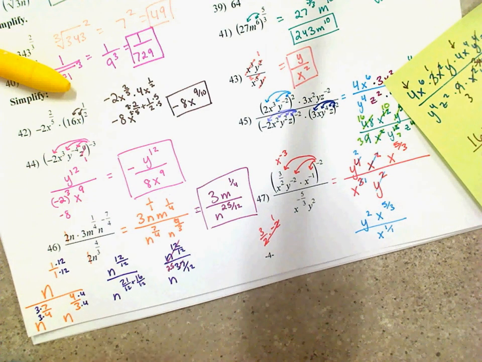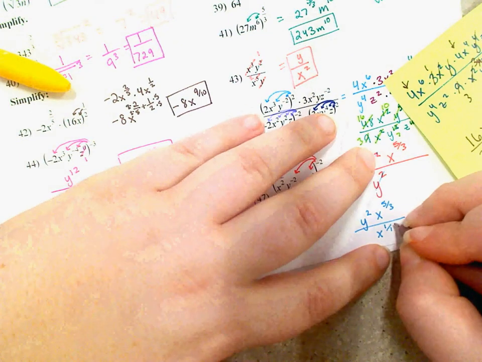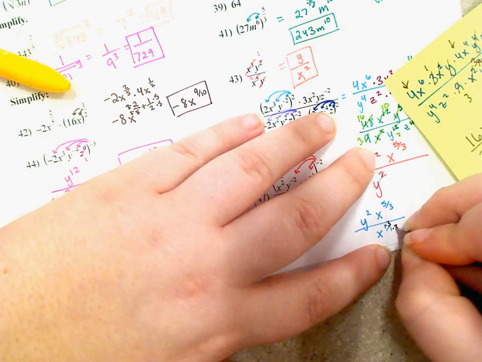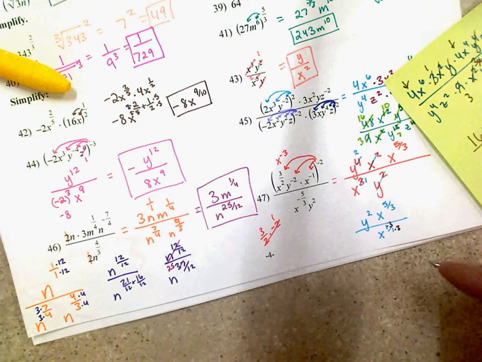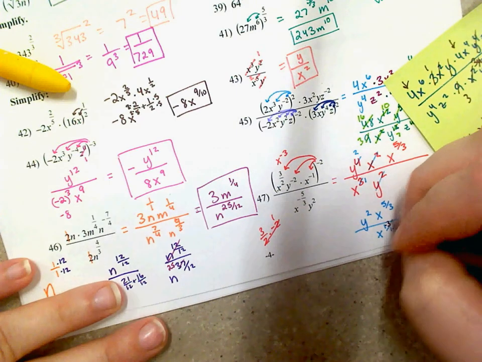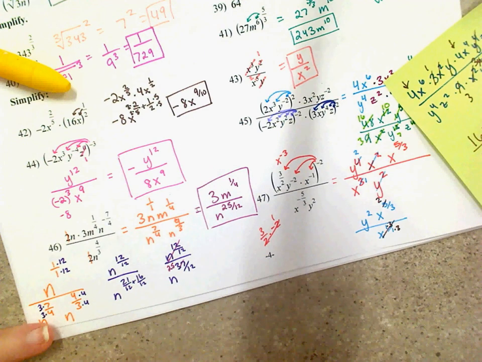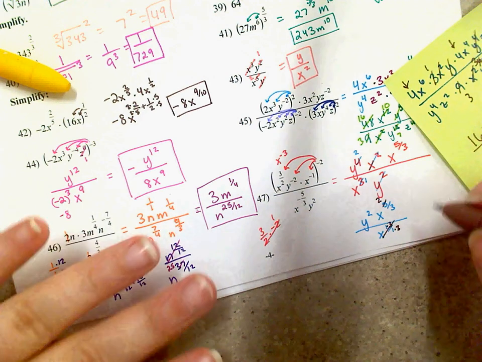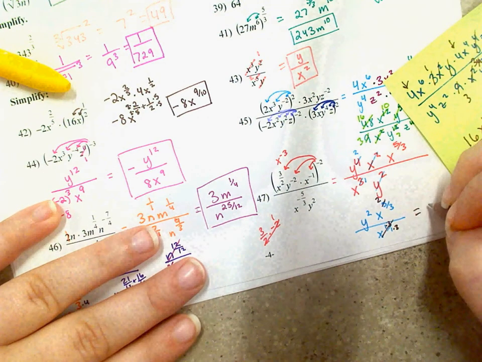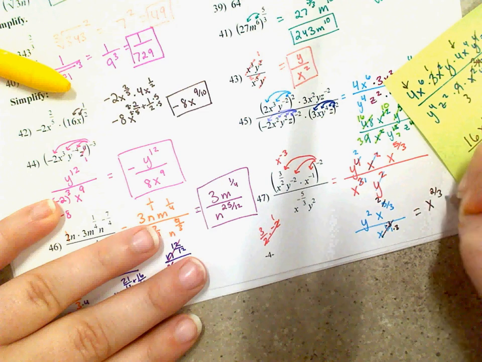So I've got 3/3 in the denominator, 5/3 in the numerator. So 3 of these cancel out with 3 of those, leaving me with 2. Yep. So final answer is x to the 2/3 y squared. And that is the end of page 4.